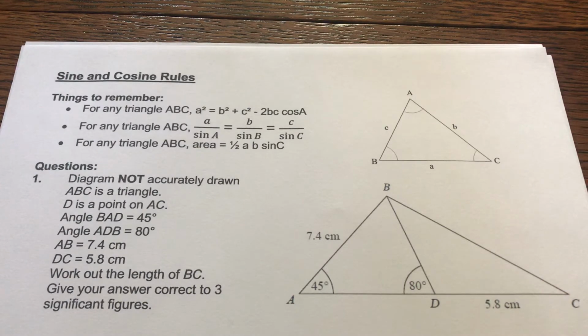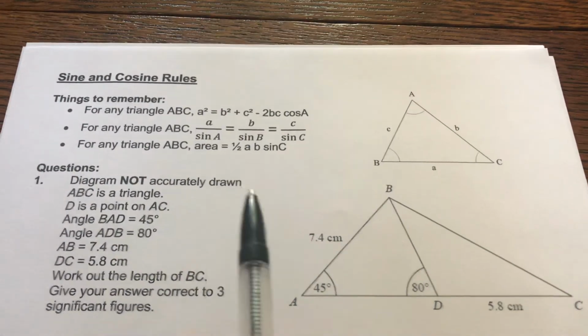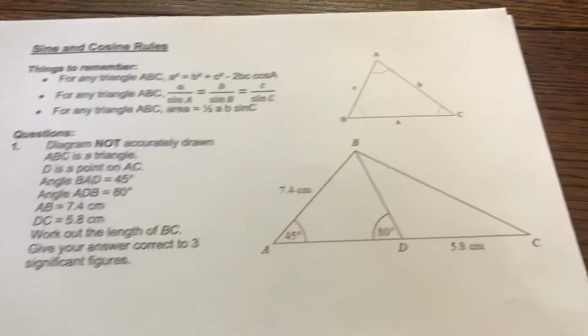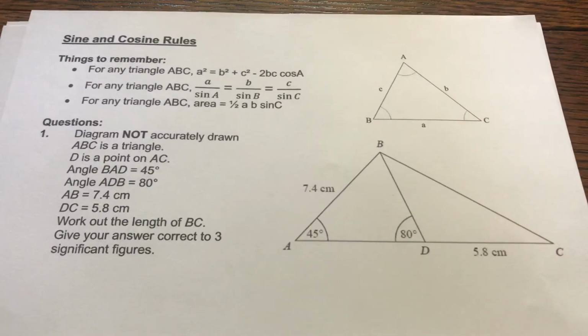I'd be very surprised if sine and cosine rule were not on the GCSE exam. So you need to know them, and you need to know them well because they're often combined. So you've got the rules up here, which you do need to know. And we're going to look at this question. There's a lot of information to take in at the start of a question, so you need to be really clear.